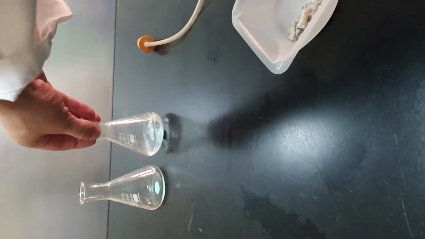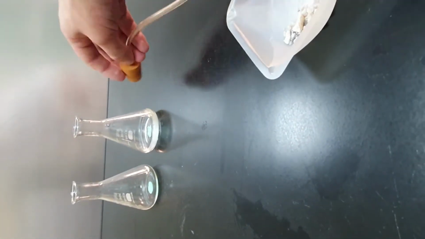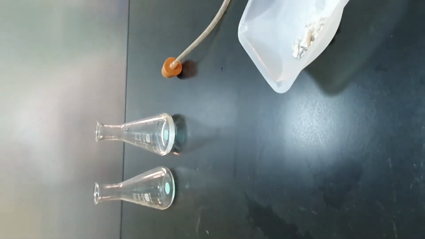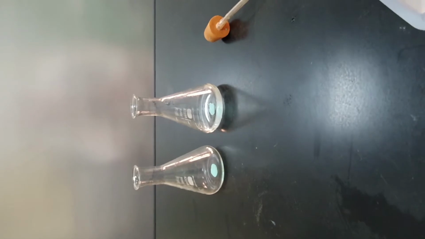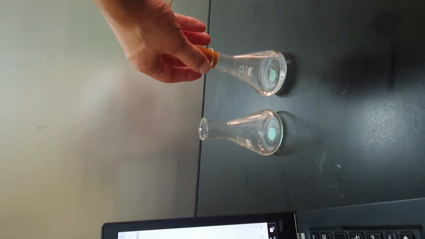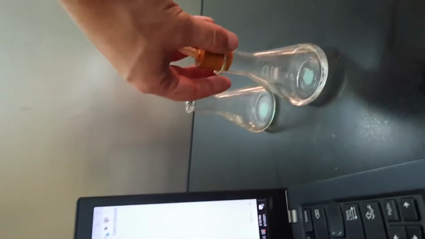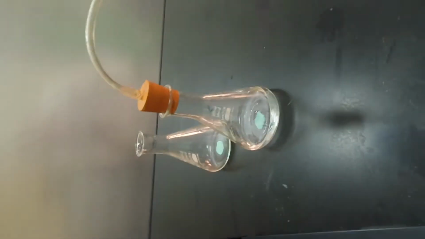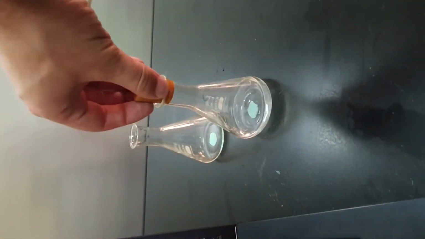I'm just going to place these conical flasks over here so that hopefully that should not be in a position where it's going to fall over. At the same time, I'm going to start my stopwatch. So I'm going to do those 3 things at the same time. Let's just make sure this is going to fit in here without the conical flask falling over. It is. Wonderful. Okay, let's give it a go.